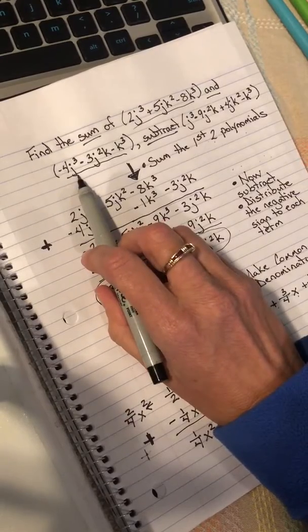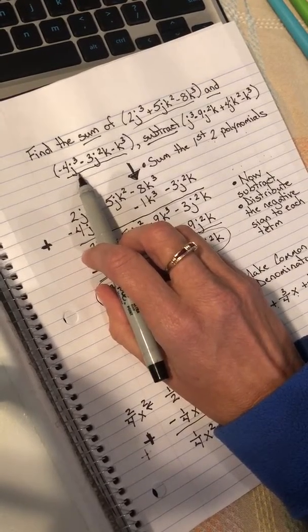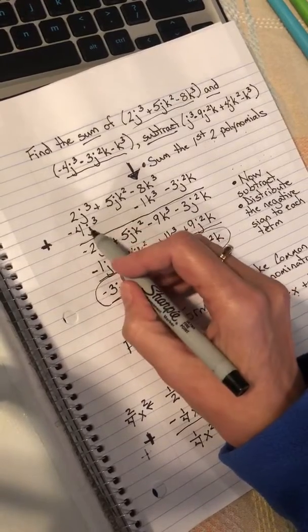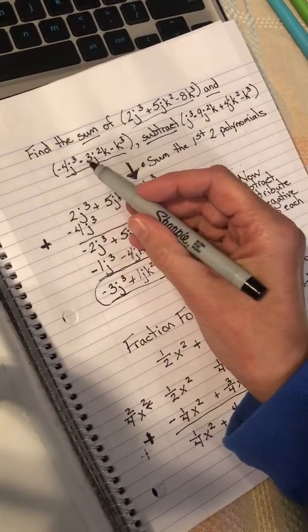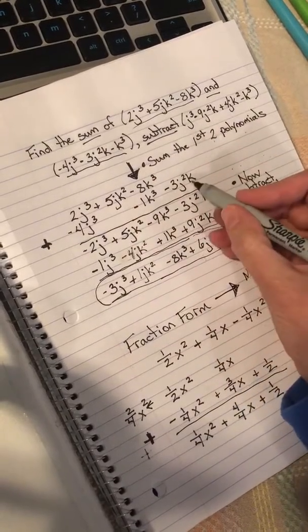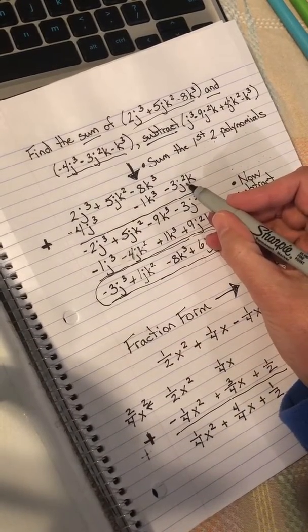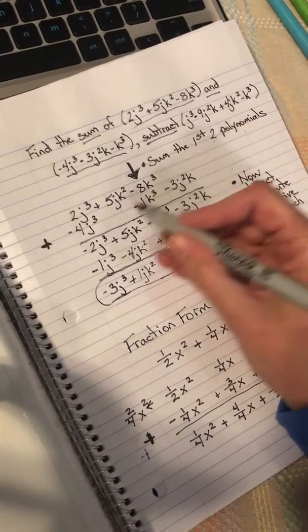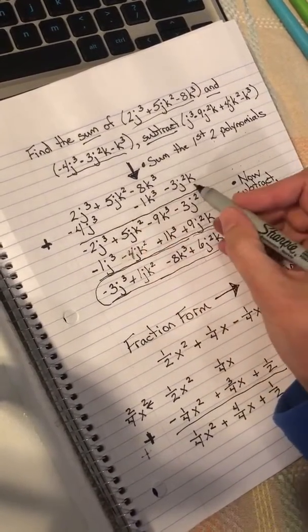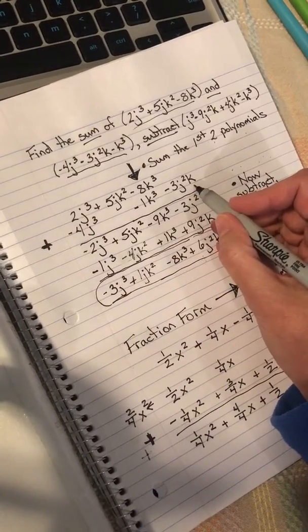Here's the second polynomial that we are adding. So negative 4j to the third goes in this column. Negative 3j squared k I needed to list way down here at the end. This one is different from this one. Notice how the exponent is on a different variable.